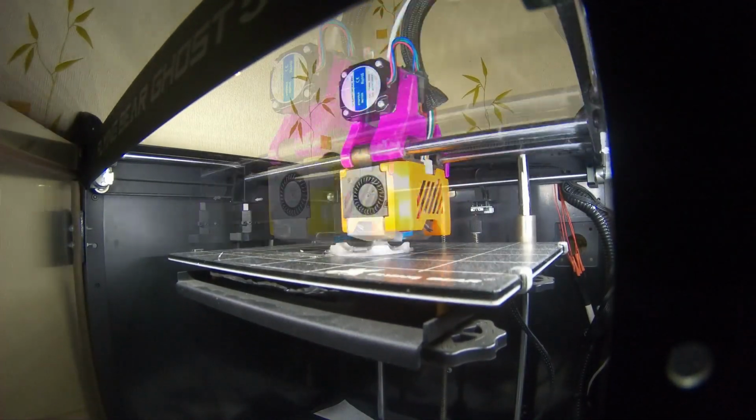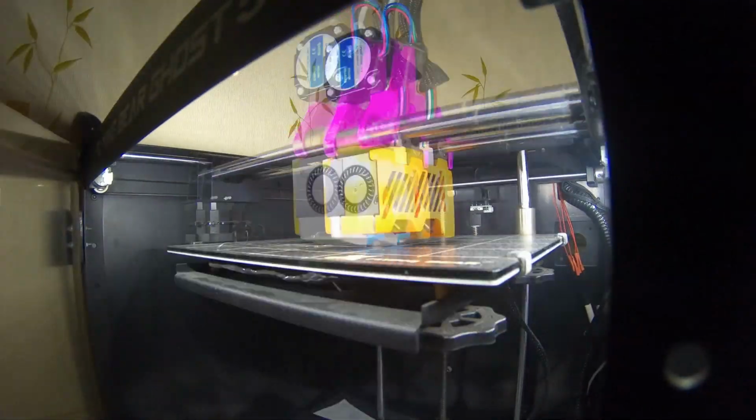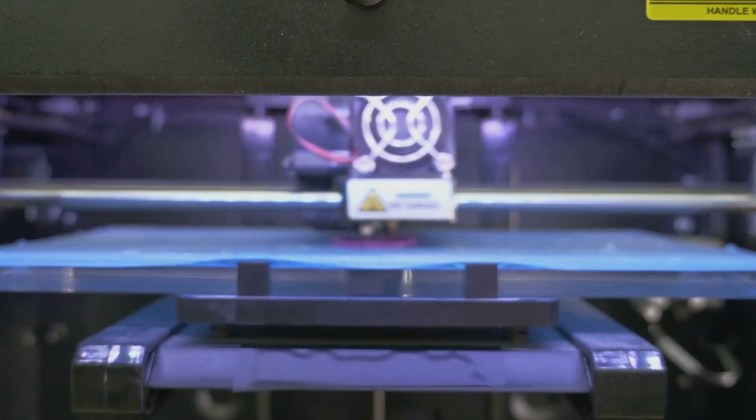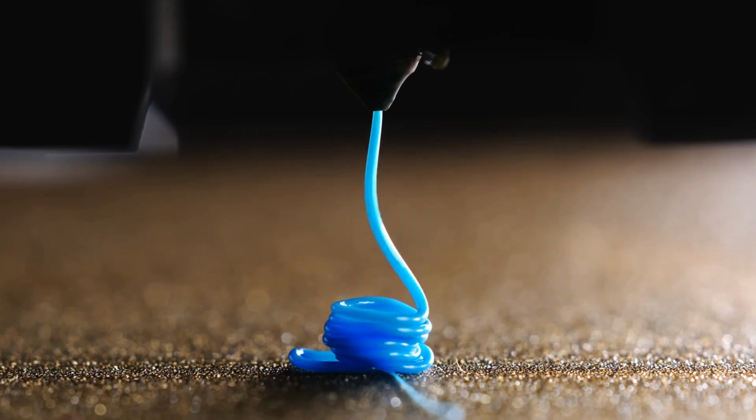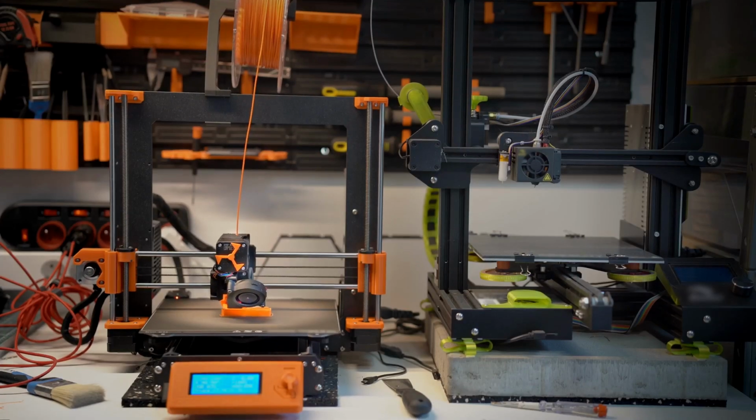Section 6. Troubleshooting common G-code and M-code errors. Even seasoned 3D printing enthusiasts encounter G-code and M-code errors from time to time. Here are some common errors and how to troubleshoot them. Extruder not extruding. This could be due to a clogged nozzle, incorrect extruder temperature, or a filament feed issue.